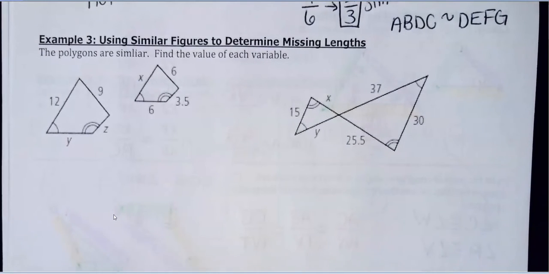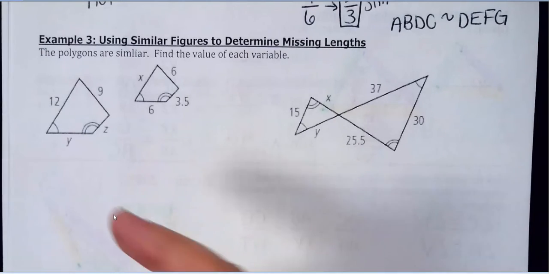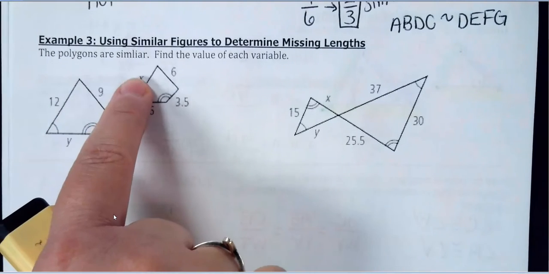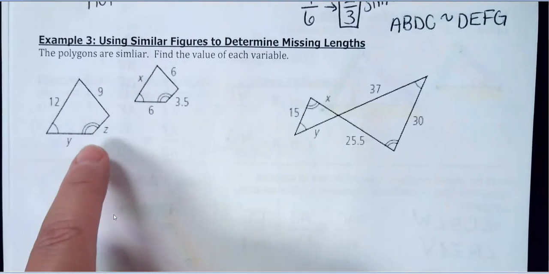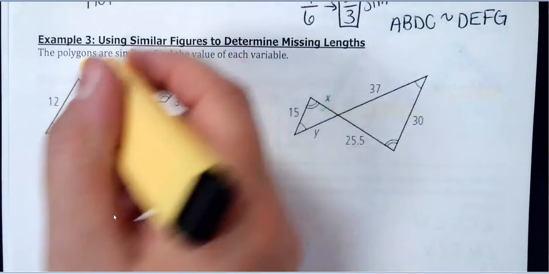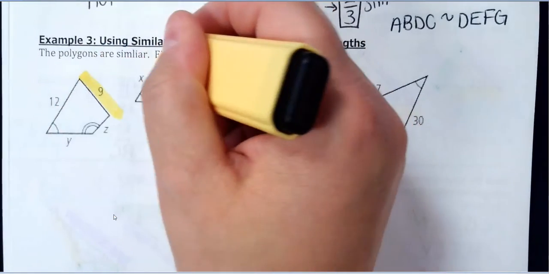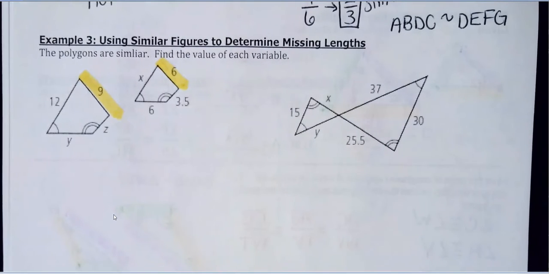Here's what you want to do. You've got to find a set of sides where you know numbers for both. So if I look, the 12 and the x would go together, the y and the 6 would go together, z and 3.5. The only set of sides where I know numbers for both are these two, so the 9 and the 6.